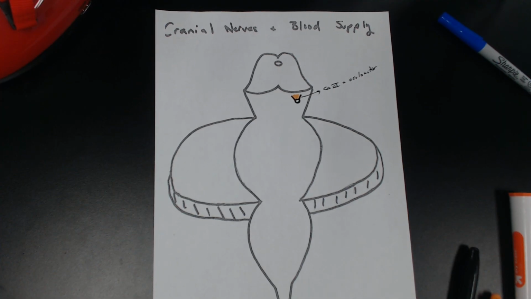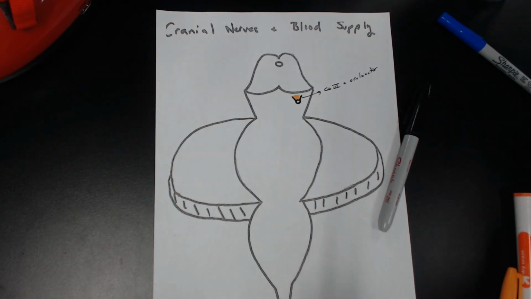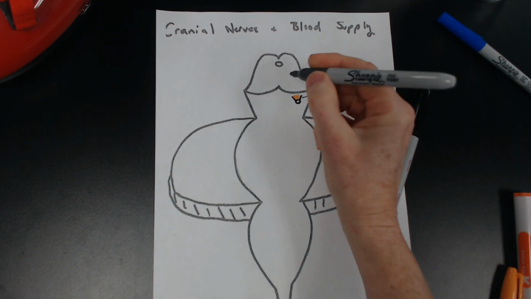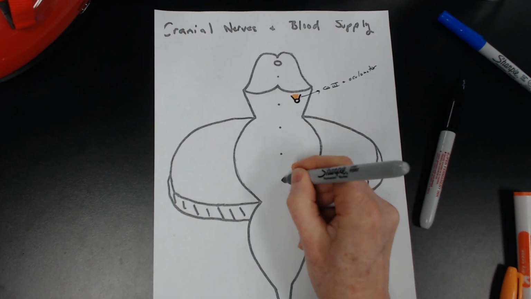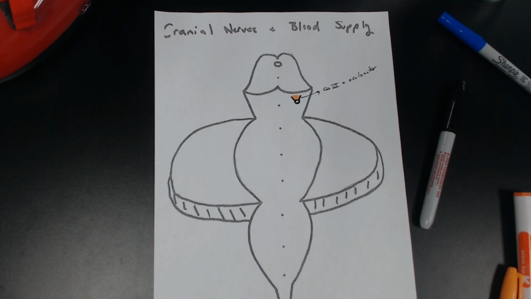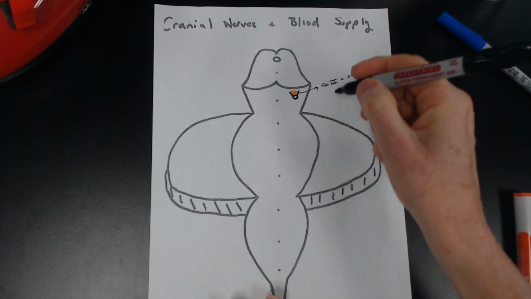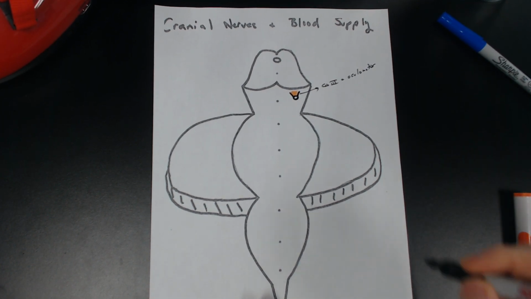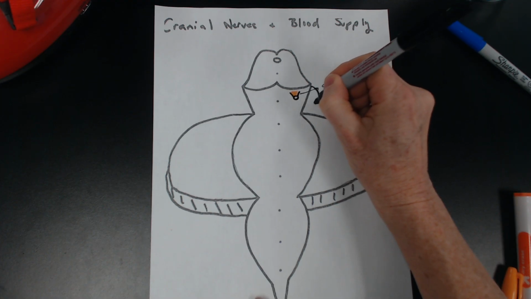And just to make it easy to see everything, I'm just going to draw everything on one side. And to make it clear, I'm just going to draw my midline here so you can see that. Okay. Now, next cranial nerve, going down in order, you have 3. Cranial nerve number 4. Cranial nerve number 4, like I said, is the only cranial nerve to decussate.